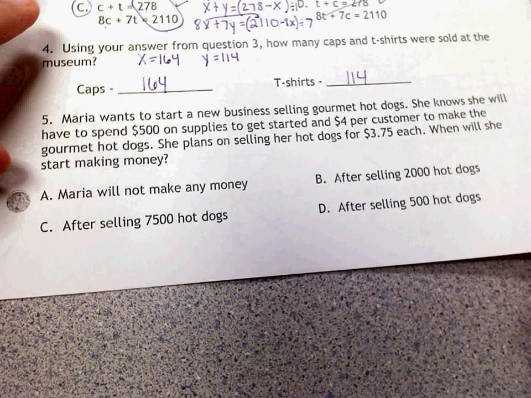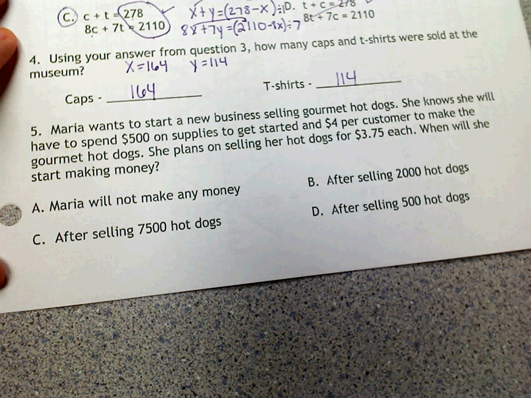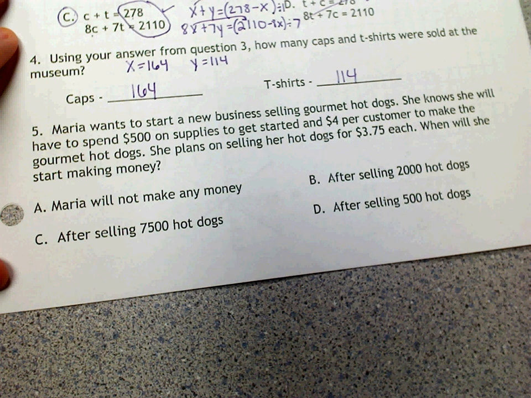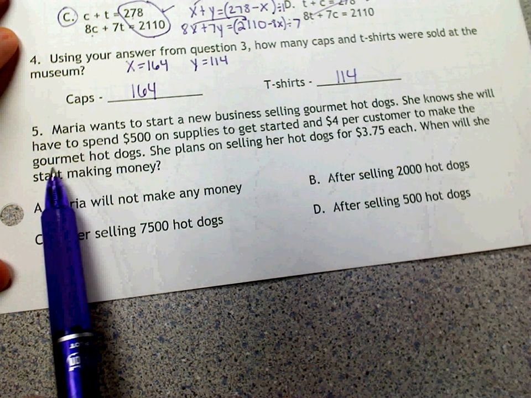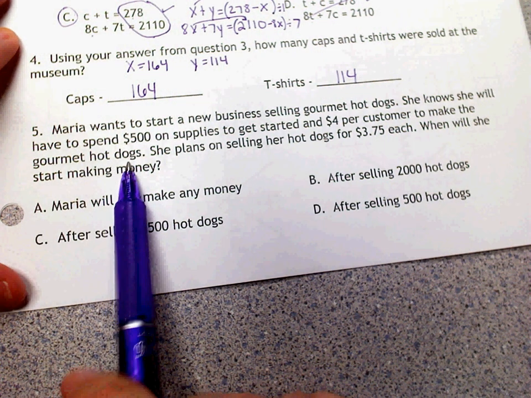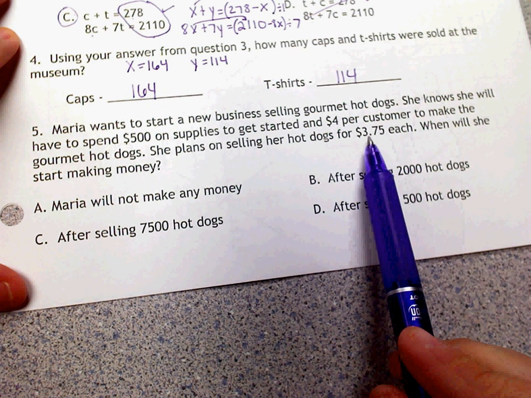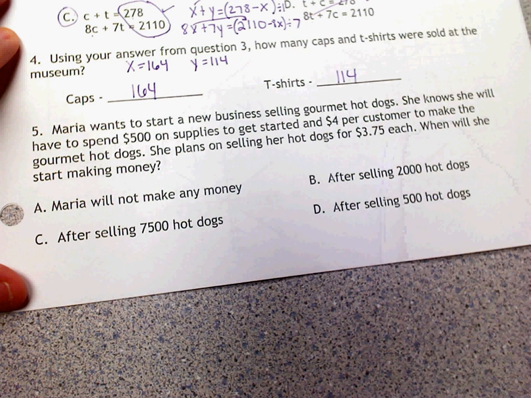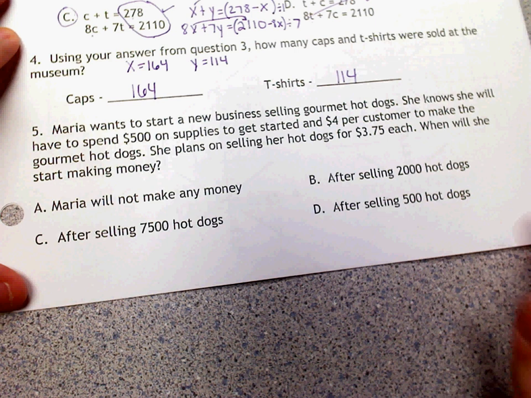Number 5. Maria wants to start a new business selling gourmet hot dogs. She knows she will have to spend $500 on supplies to get started and $4 per customer to make the gourmet hot dog. And then she plans to sell her hot dogs for $3.75 each. When will she start making money?